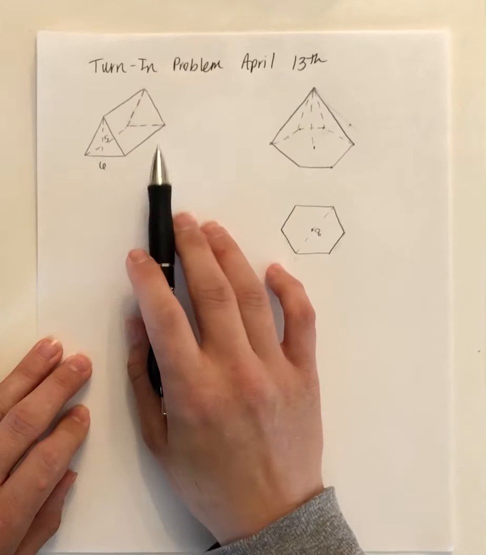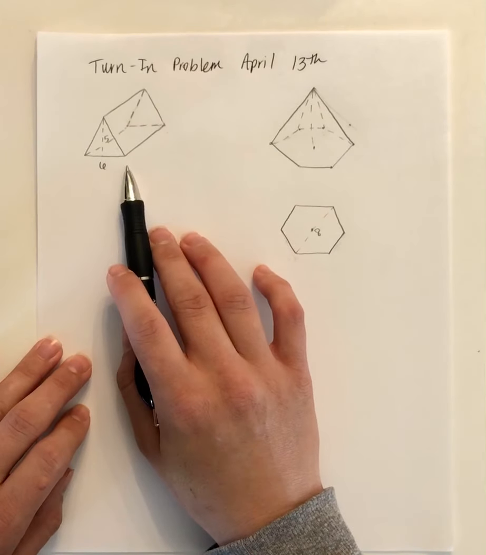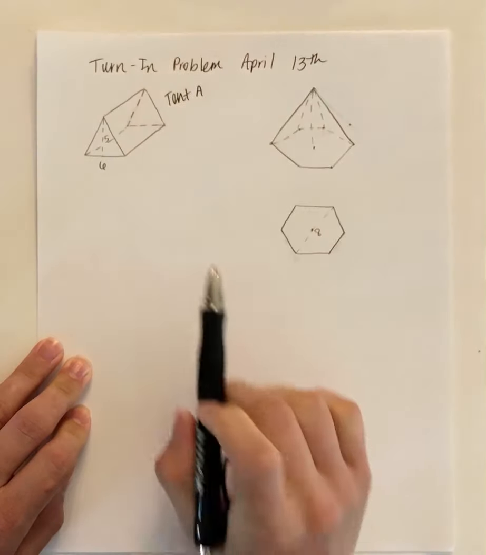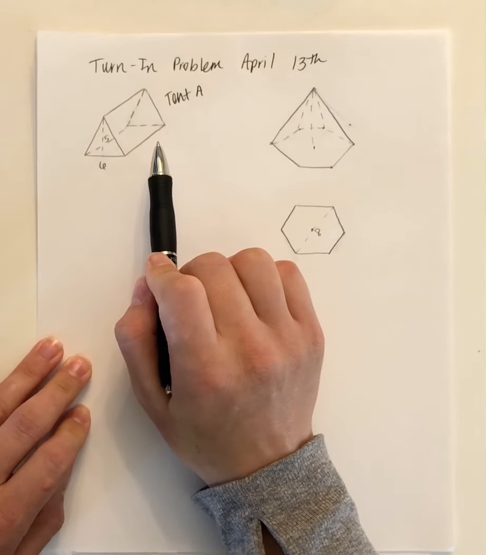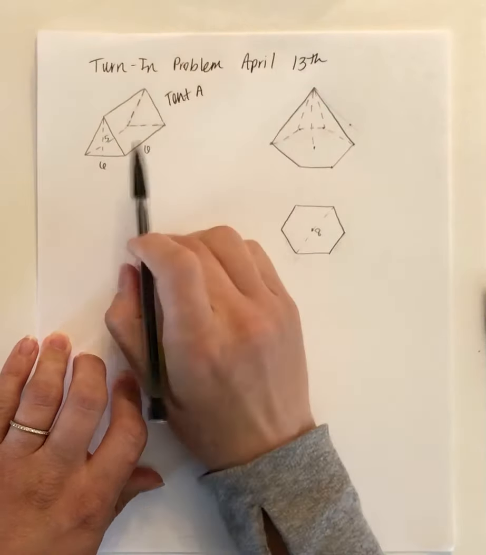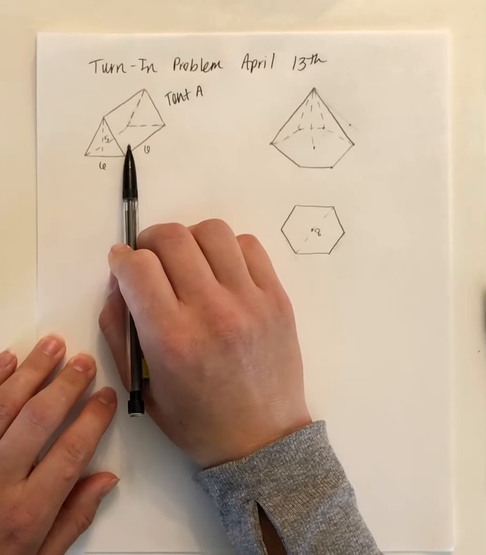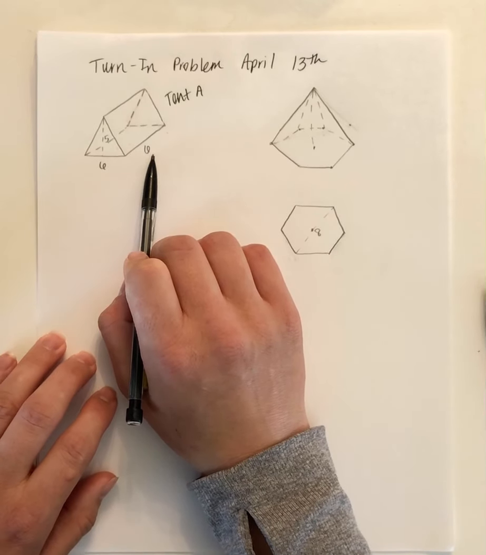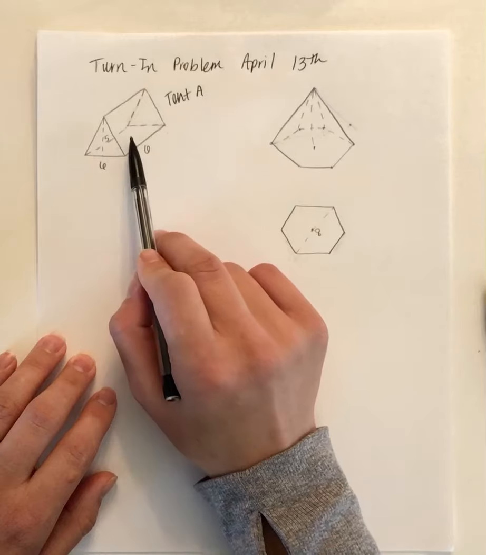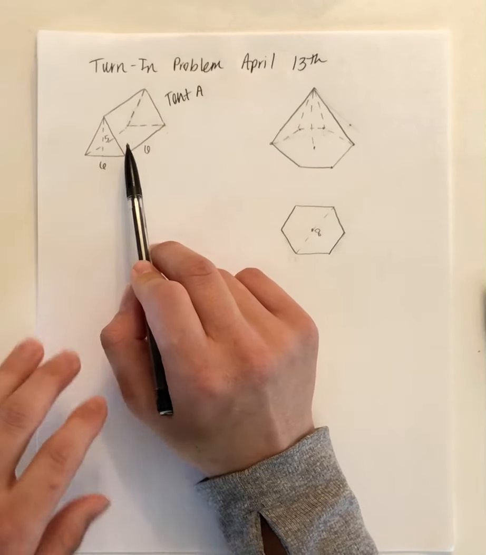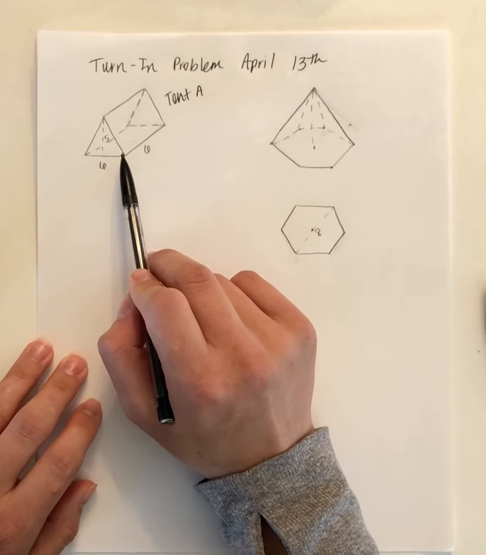That was the common mistake I was noticing, especially if we start with tent A. A lot of you assumed it was a rectangular prism, meaning you saw that it was laying on this rectangle and said, okay, the base is 6 times 6 or 36. Well, the issue there is the base has to have a matching top and bottom, and this rectangle does not. What this prism actually is, is a triangular prism.